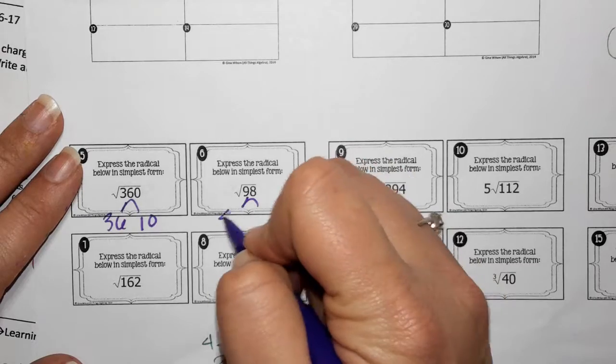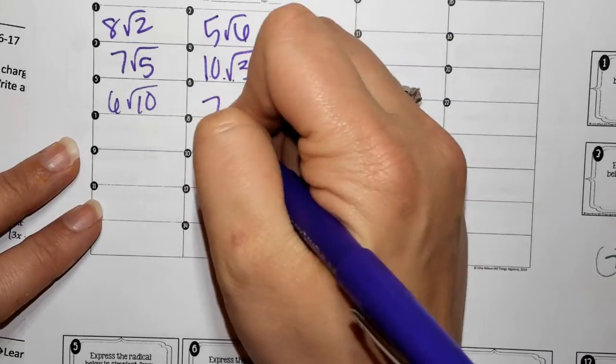Number 6 would be 49 and 2. So that's 7 root 2.